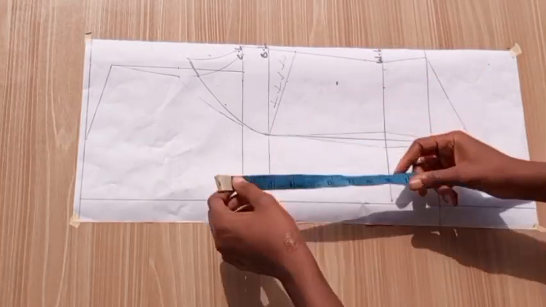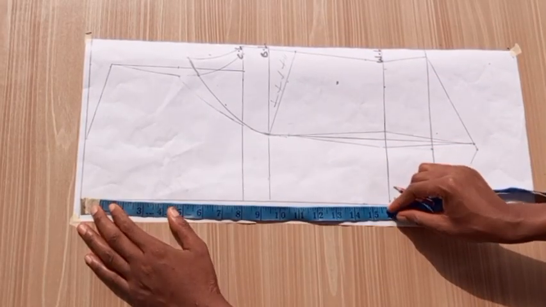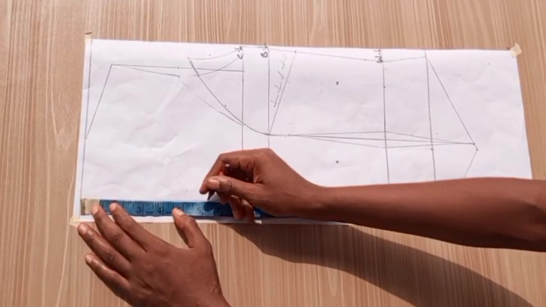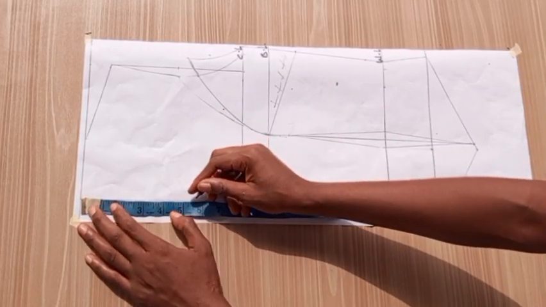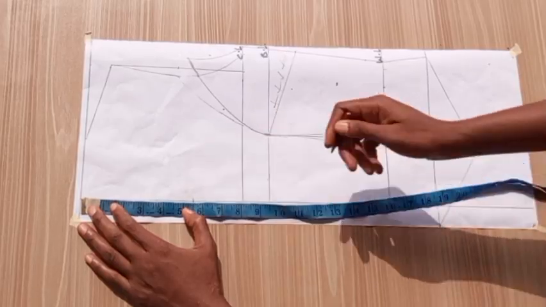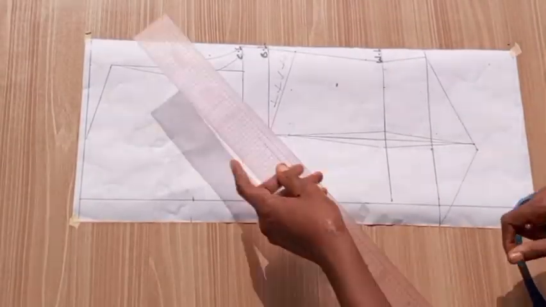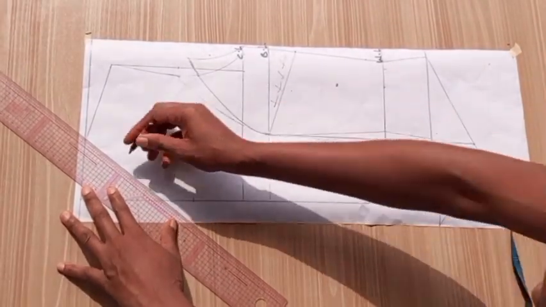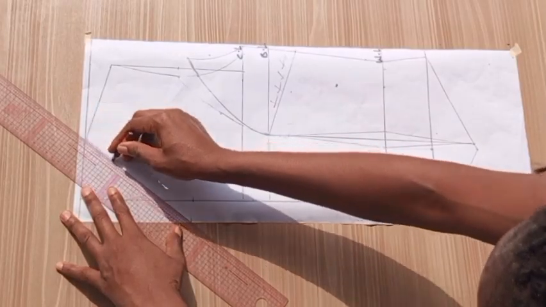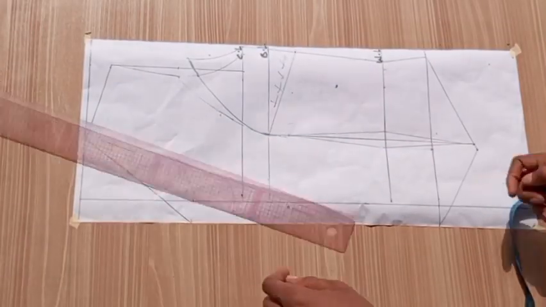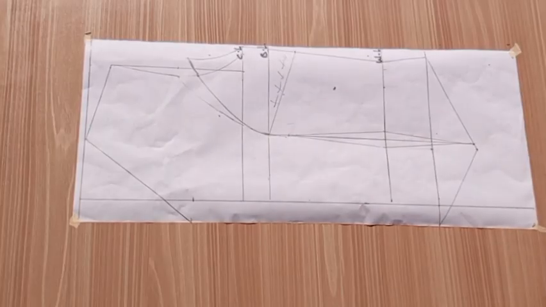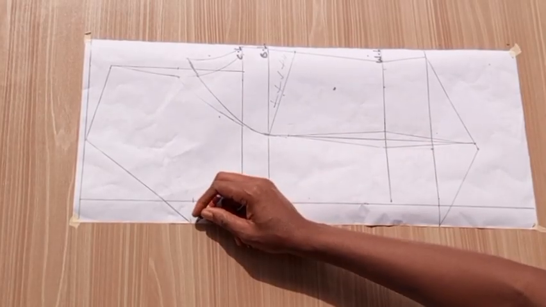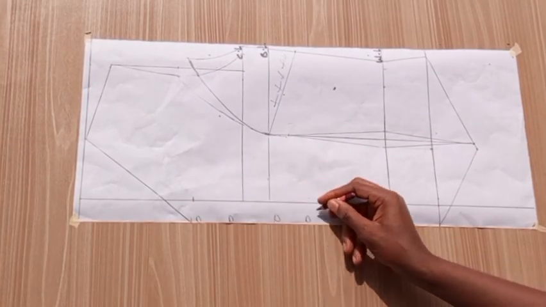The next thing is to mark the neck depth. So I'm going to be using 5.5 inches for the neck depth. It depends on how deep you want your neck to be. You can do 6 inches, you can do up to 7 inches. It depends on what you want. And I'm just going to connect from the neck width all the way into the zipper allowance this way. And this is basically it for the front pattern. This is where our buttons will be sitting.